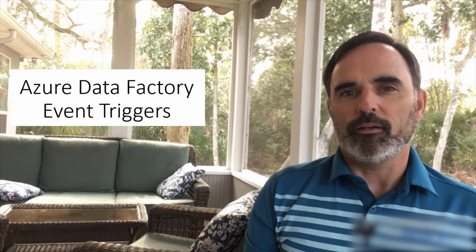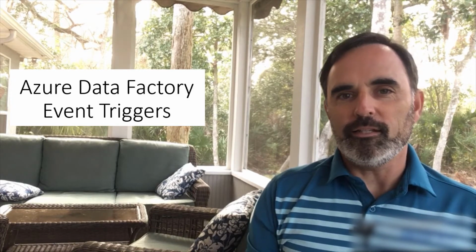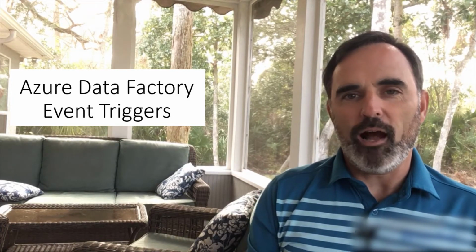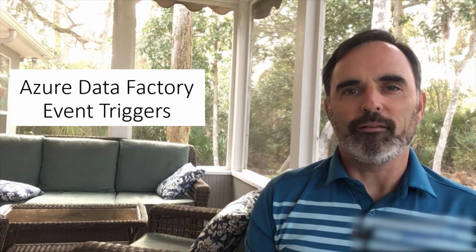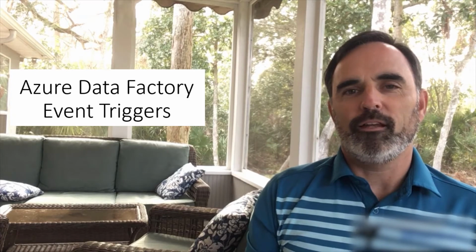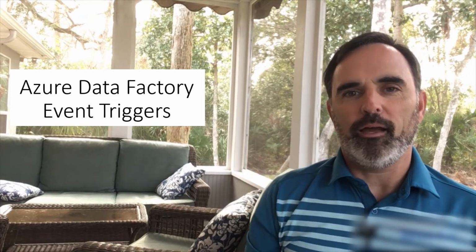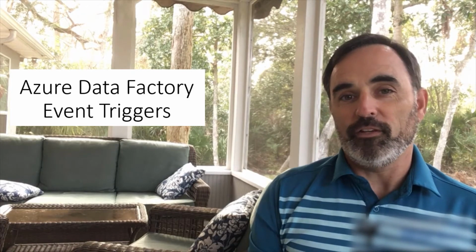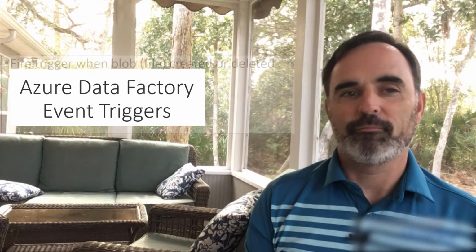And today I want to talk about event triggers with Azure Data Factory. Now in the past it was very common for us to trigger ETL processes based on a schedule. So for example, we might have our ETL process start at the beginning of every hour, or we might have it run once per night at a certain point in time. But more and more in today's world, we prefer an approach where processes are initiated by the occurrence of an event. And that's what Azure Data Factory event triggers do for us.